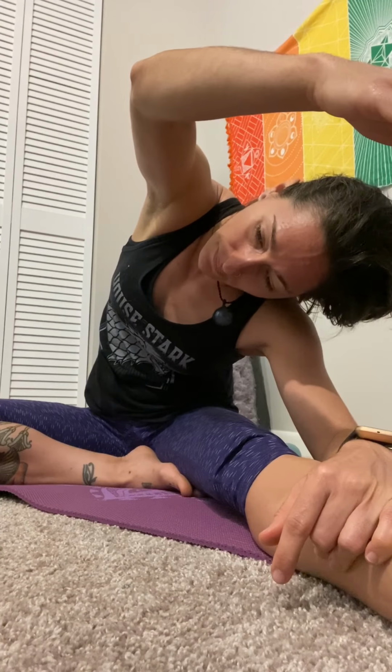Hold, and then come back. Again, take a breath in and stretch over to the side. Really trying to keep your pelvis on the right side down, on this side down. This is really going to help stretch the QL even further.